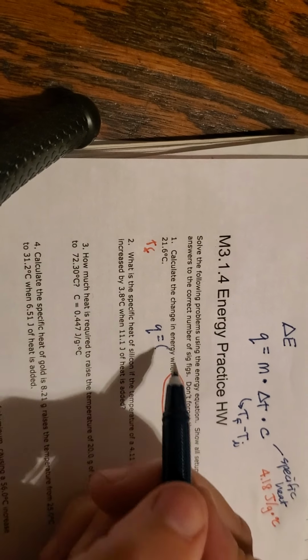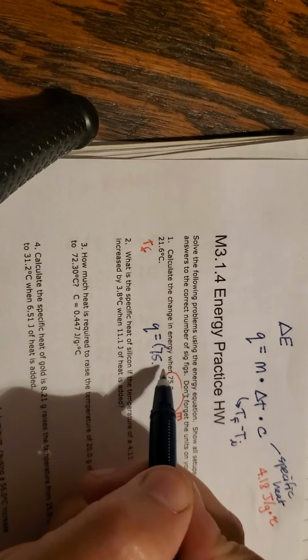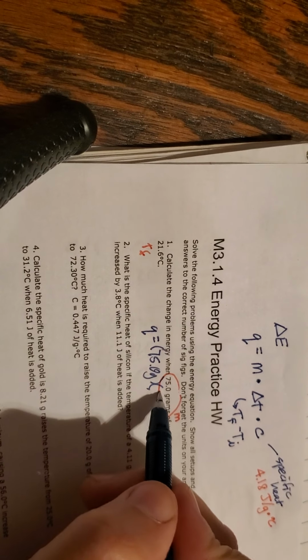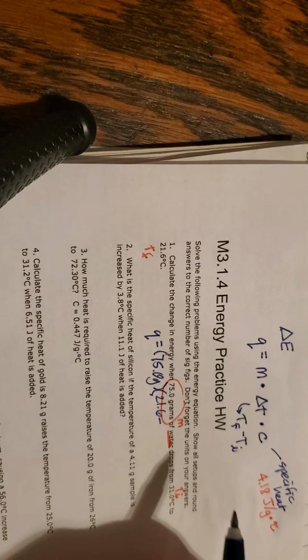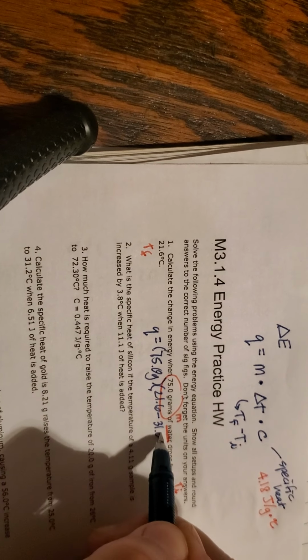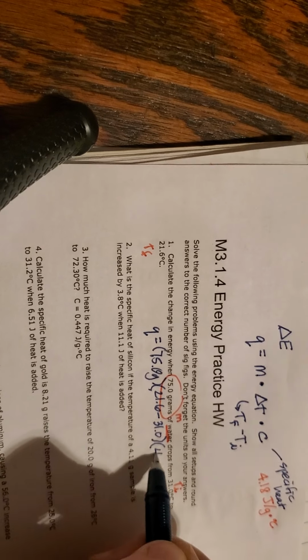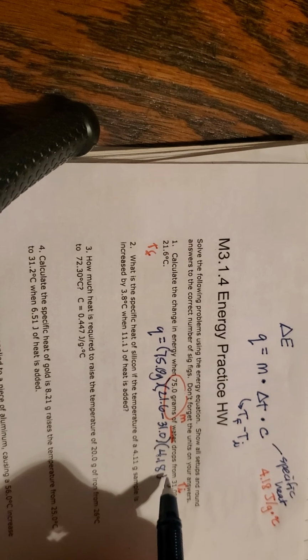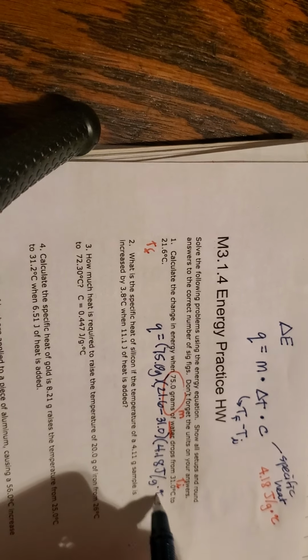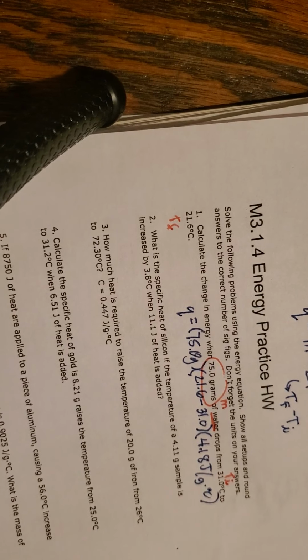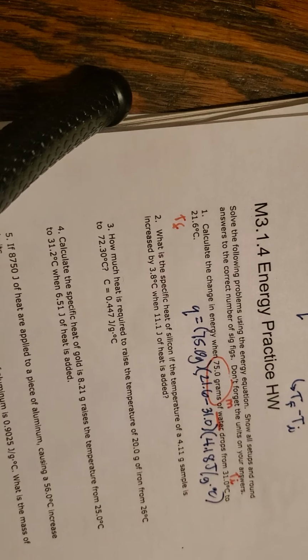So mass, 75 grams. And then my final temperature minus my initial, 21.6 minus 31. And then this is water. So if it's water, the specific heat is 4.18 joules per gram degrees Celsius. So I'm going to simplify this. Order of operations, I'm going to subtract first.